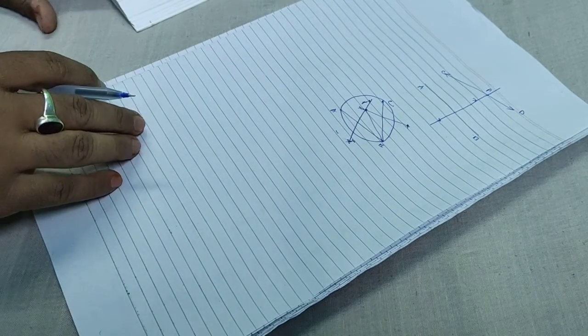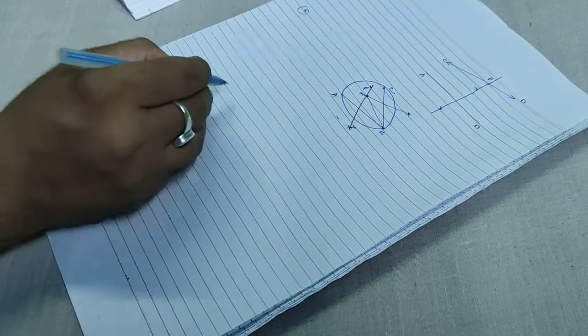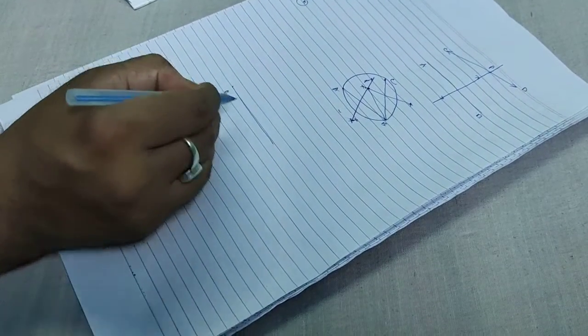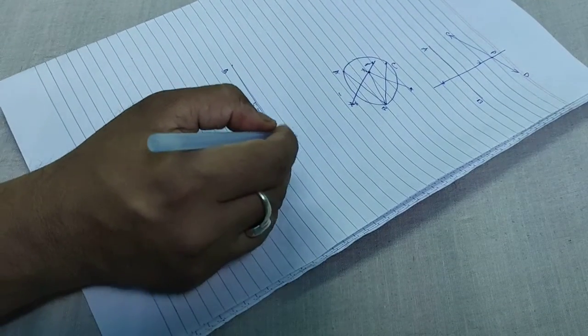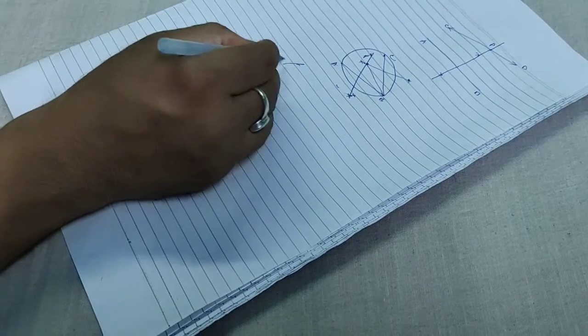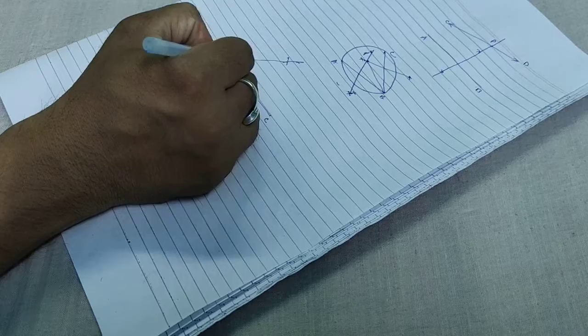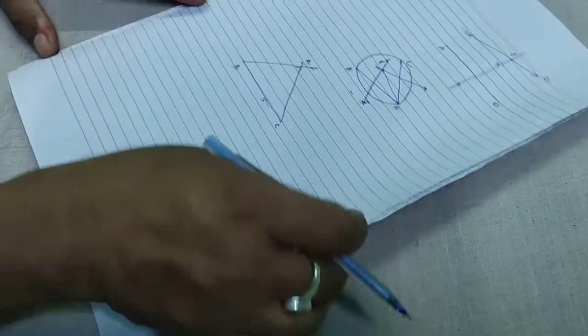Now construct a triangle ABC, BC equal to 5 centimeter. What will we do here? See dear student, at first we will draw BC of 5 centimeter. Then CA 4.6 we will take and give an arc like this. Then AB equal to 3.8, we will give an arc, we will cut here, and join these two. Now, see.